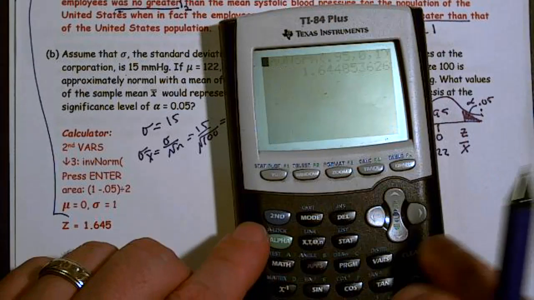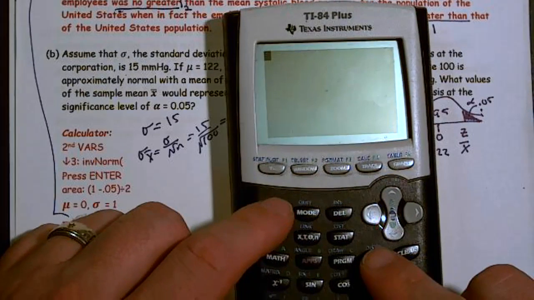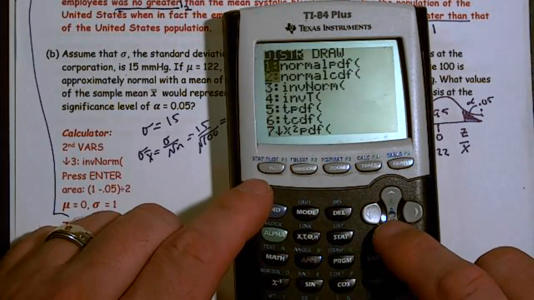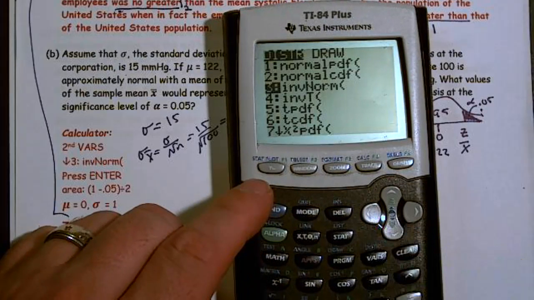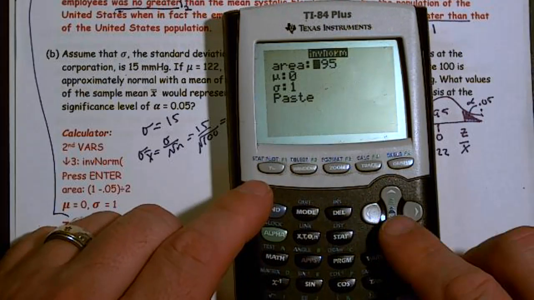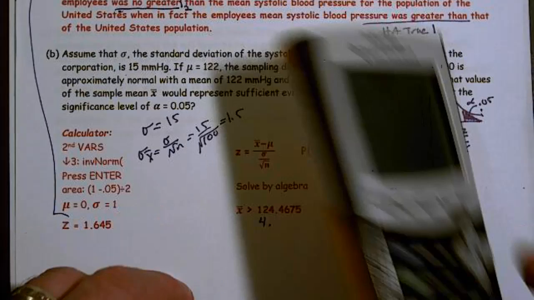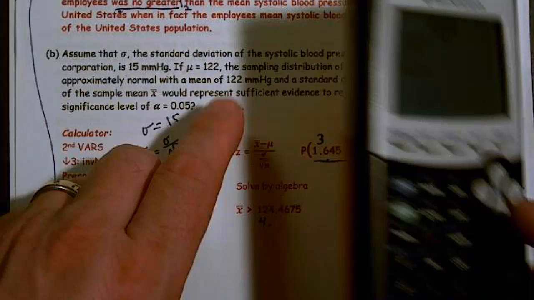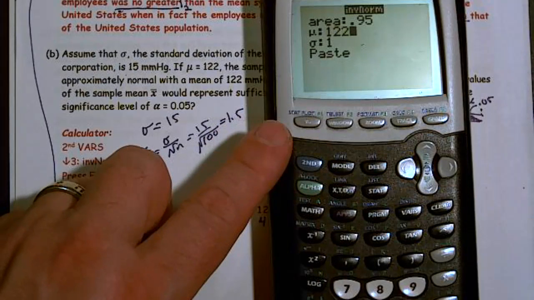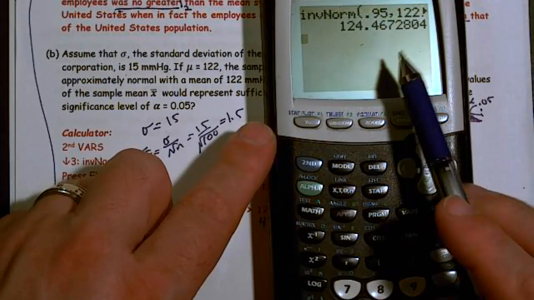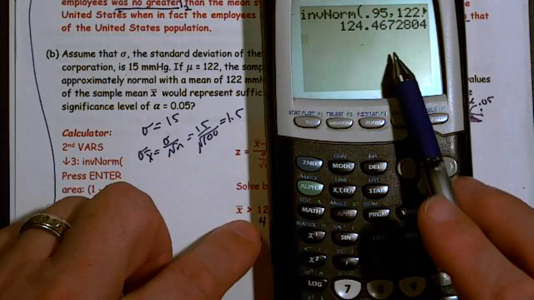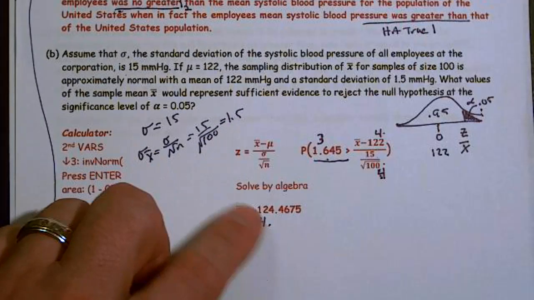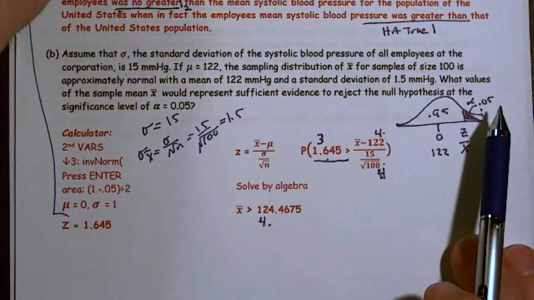If I did it by second vars inverse norm, I'd approach it this way: second vars inverse norm, area is 0.95, our mean was 122, and our standard deviation was 15 divided by the square root of 100, giving 124.467. You could have used the 1.5 for the standard deviation, and that would have worked as well.